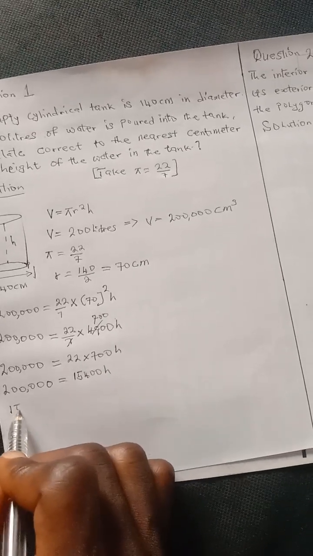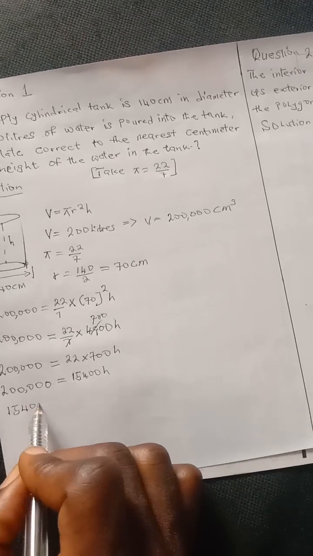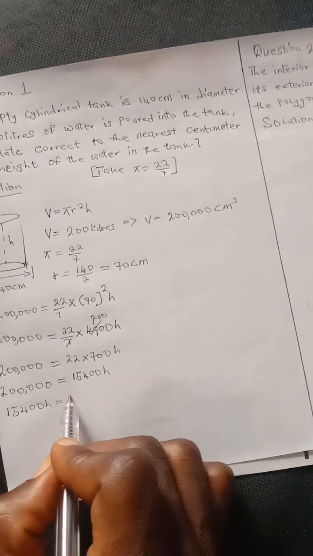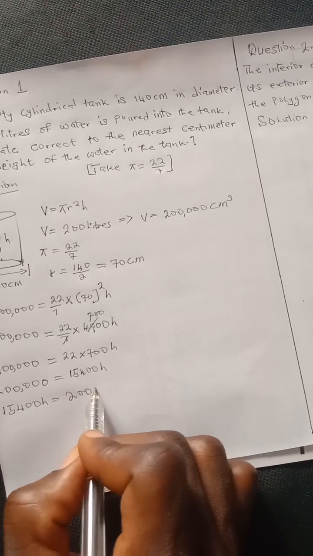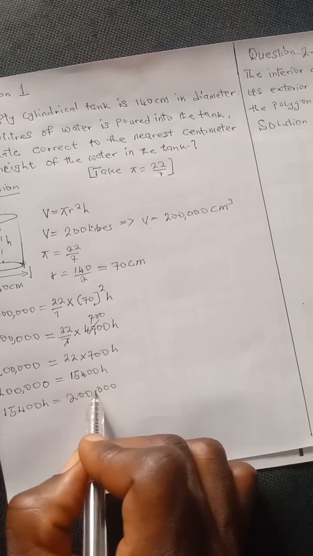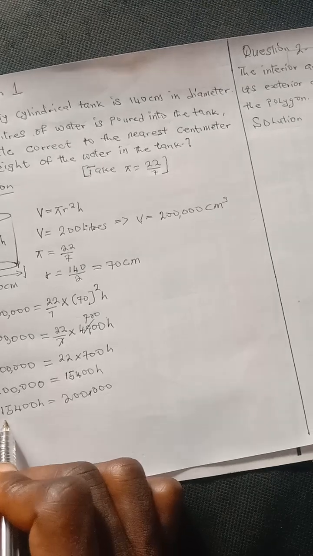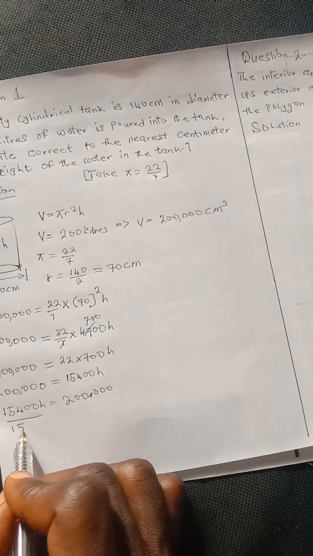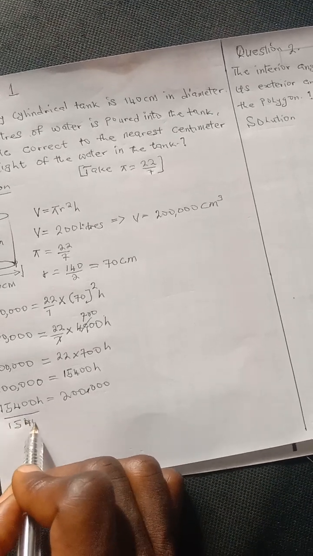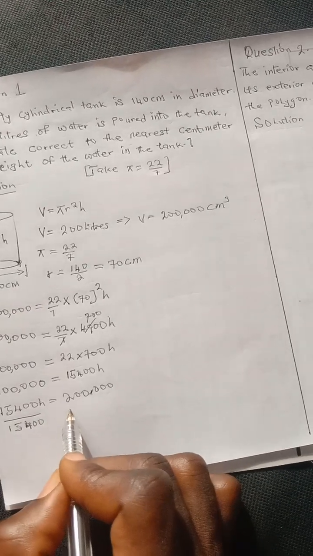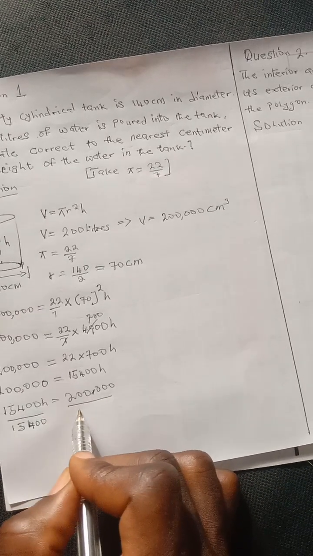So 15,400 h is equal to 200,000. So you divide both sides by 15,400 to get the value of h.